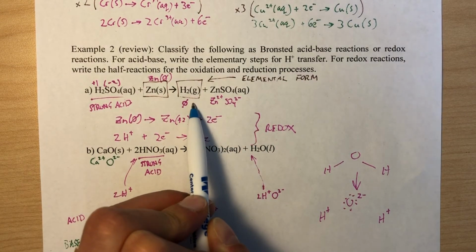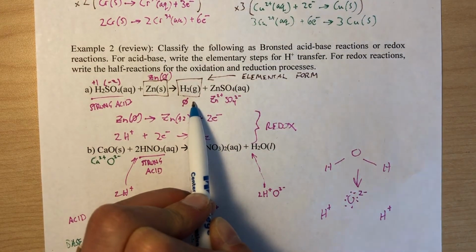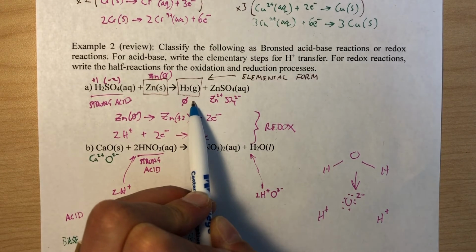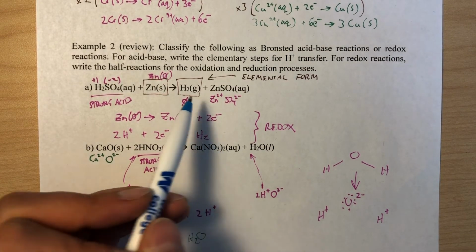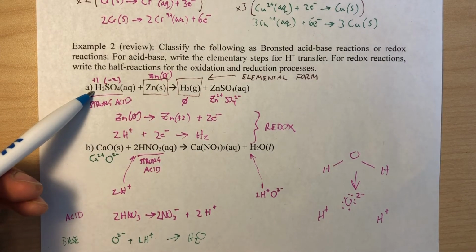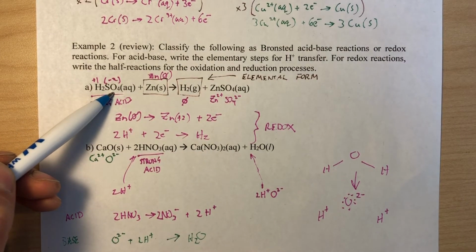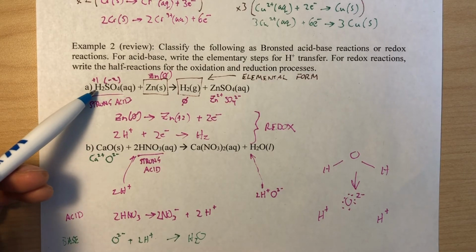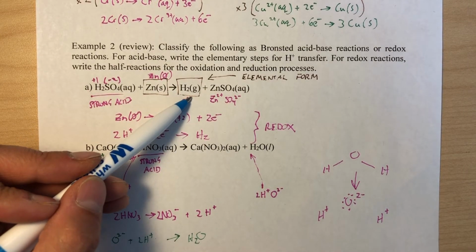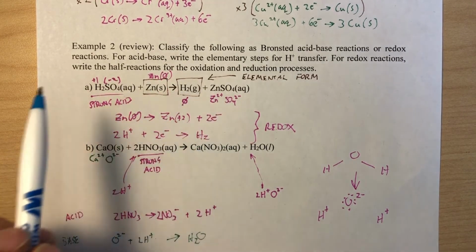We can also take a look at hydrogen gas. That's the only time hydrogen as an element is going to be in the 0 oxidation state. In our reactants, it's +1 because 2 of them are paired with sulfate, which is -2 overall. So we have protons being reduced to form hydrogen gas, and we have zinc being oxidized.